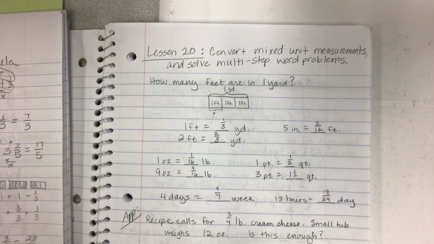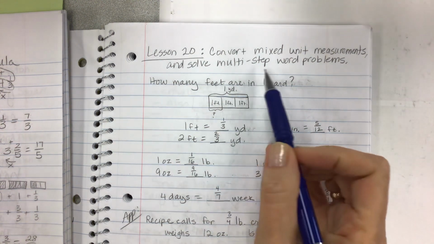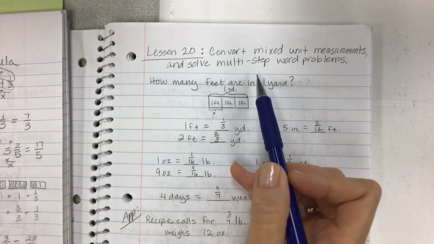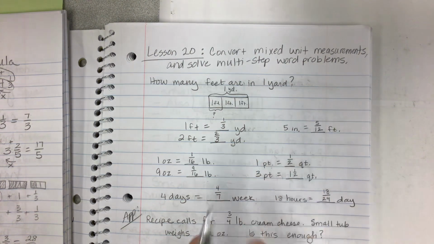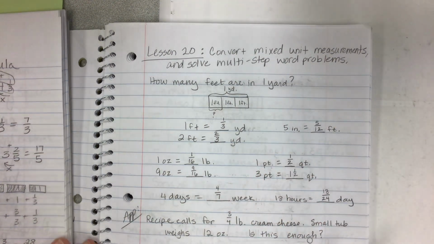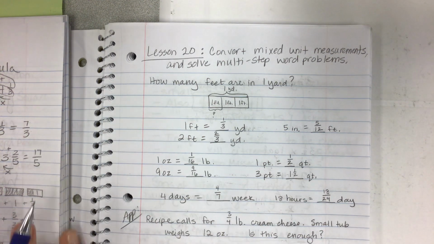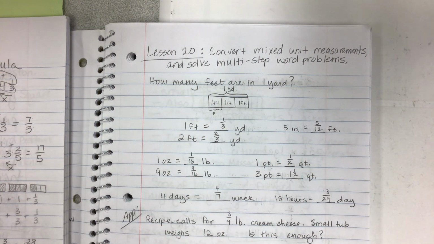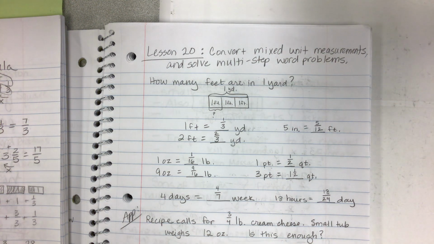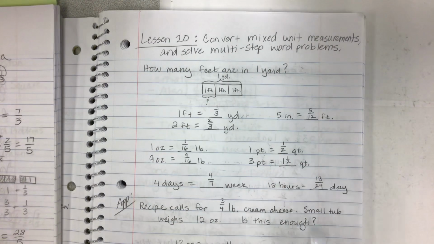We are doing lesson 20 in module 4. This one is for converting mixed unit measurements and solving multi-step word problems. They're going to kind of mix it up for us, so don't get too comfortable with any one way, except that we are going to keep using the formula we came up with a little while ago. That is the consistent piece: multiplying by one of the old unit before you change to the equivalent of the new. There are a couple of little warm-up problems in the teacher's manual.